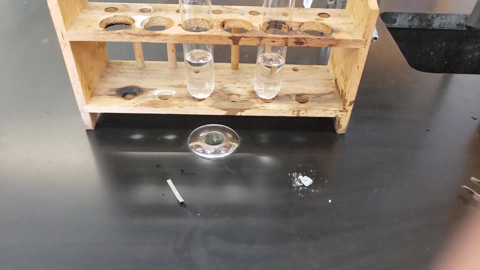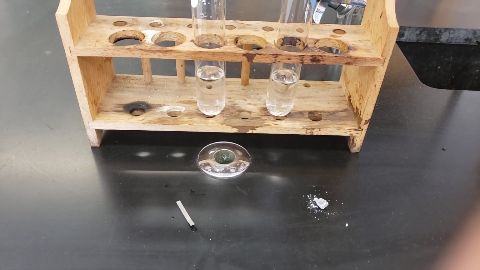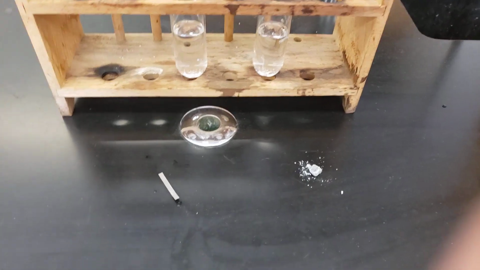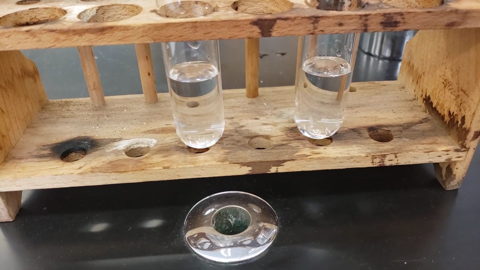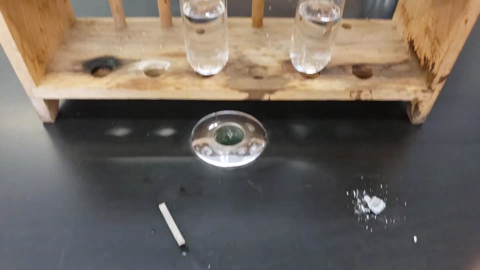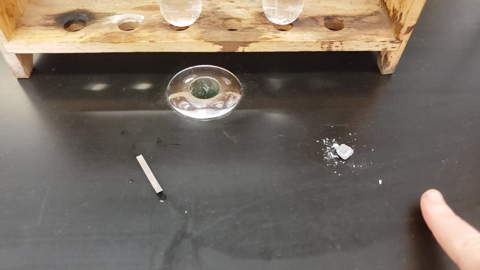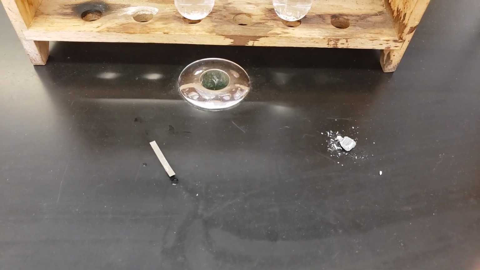Today we're completing our periodic trends lab. In part one, we're investigating the trends of some metals in water, how they react. So in both of these test tubes right here, I have just regular plain old water. Then in front of each test tube, I have magnesium and I have calcium. And we're going to investigate how they react in water.